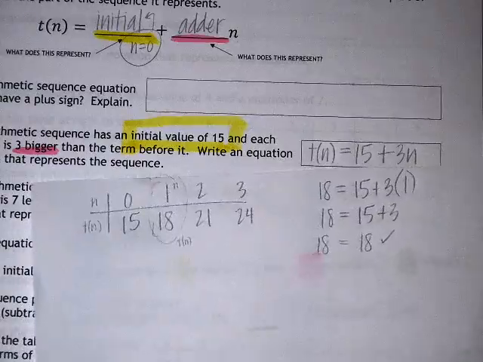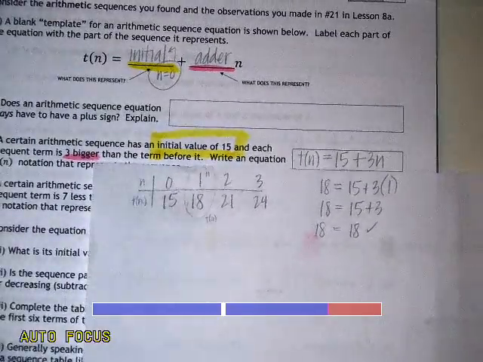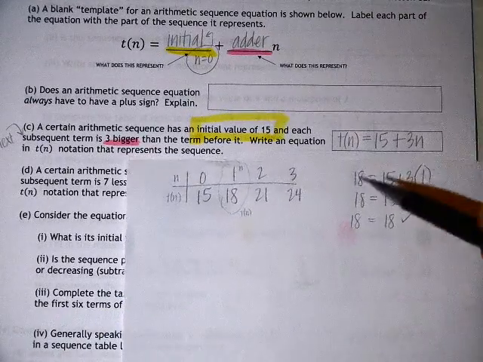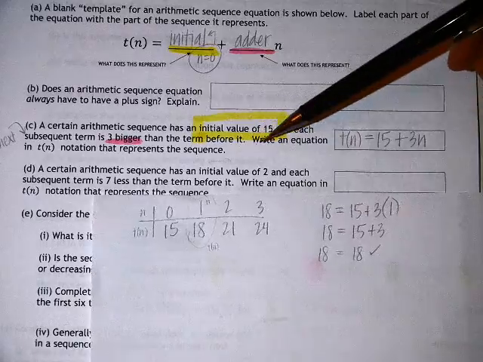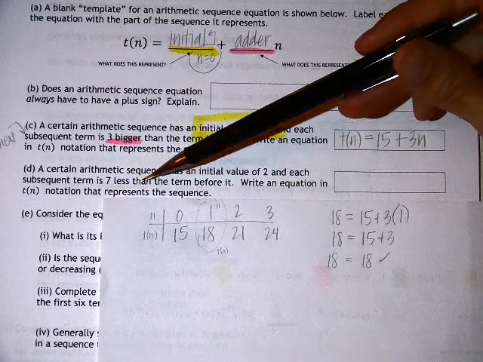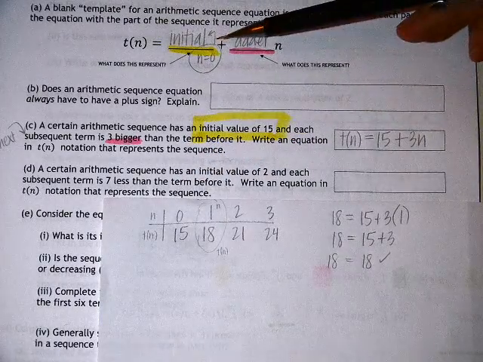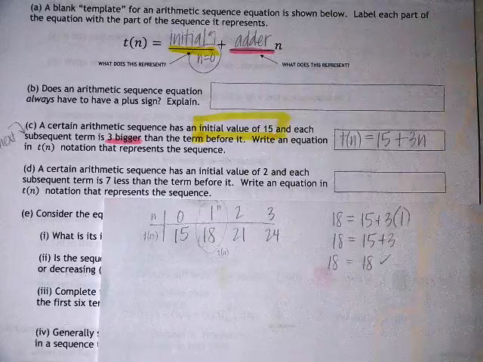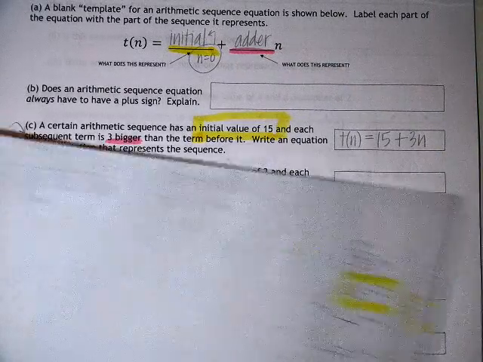And if you feel like you don't need to check because this is super obvious and easy for you, that's great too. But if you think you've got the hang of this idea, try letter D. It's another similar situation. They're going to give you an initial value, and they're going to describe the adder. So see if you can translate those things into this equation structure. In the next video, we'll make sure you're okay with that, and then we'll move on to the next idea.